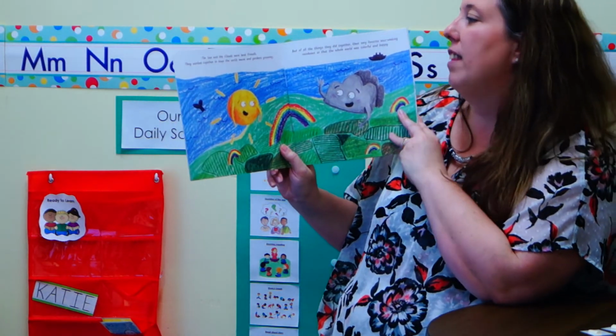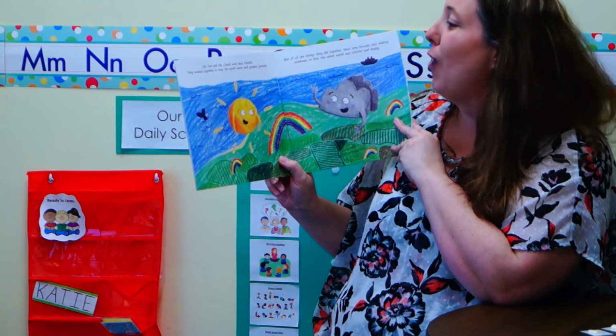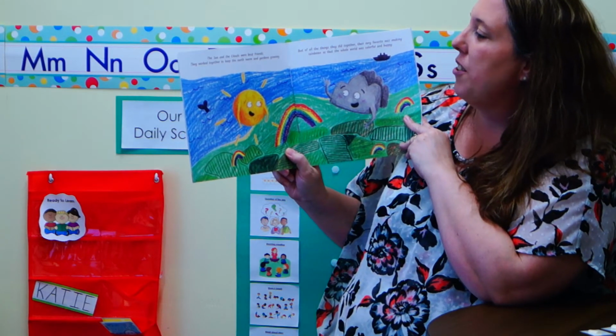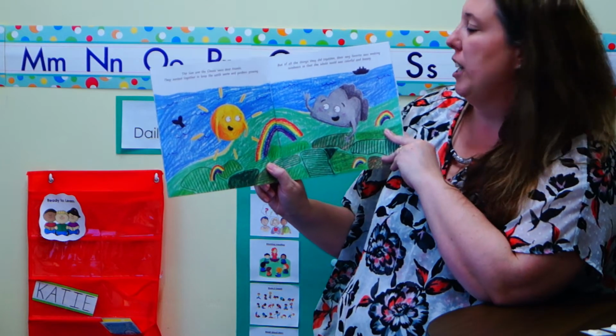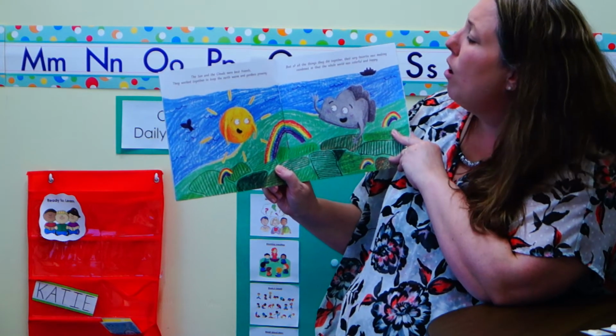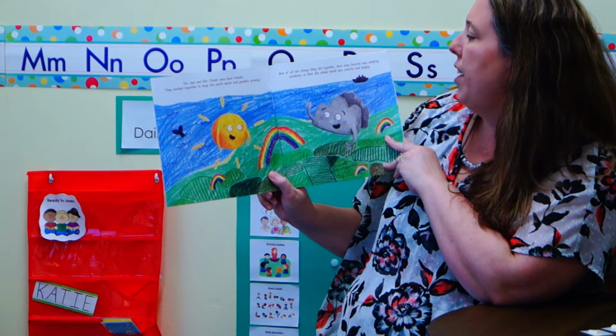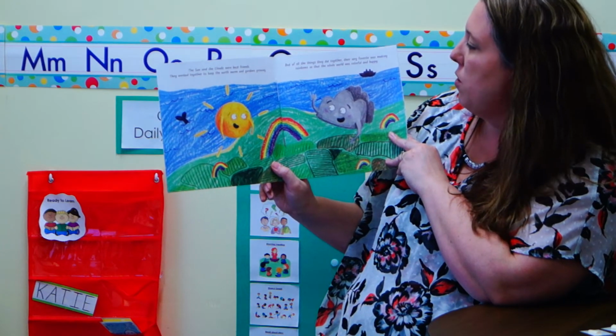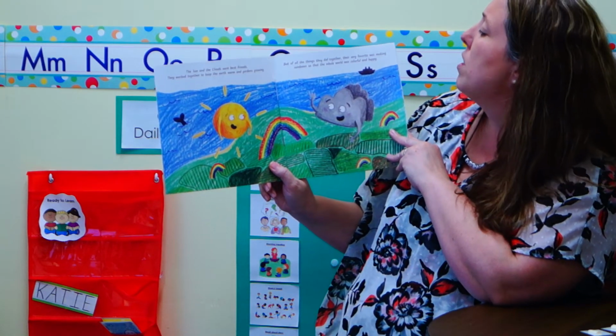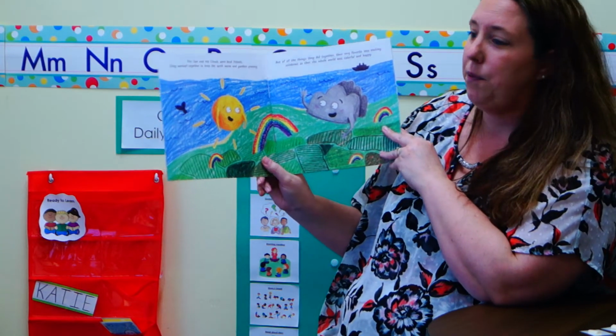The sun and the clouds were best friends. They worked together to keep the earth warm and gardens growing. But of all the things they did together, their favorite was making rainbows so that the whole world was colorful and happy.